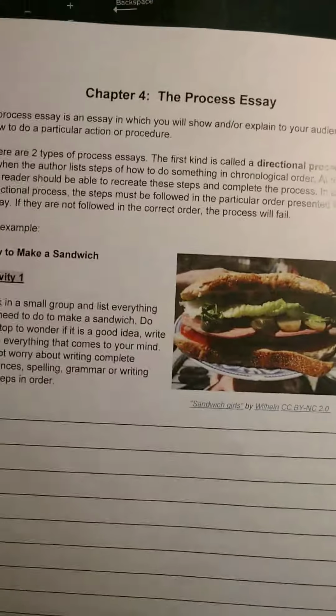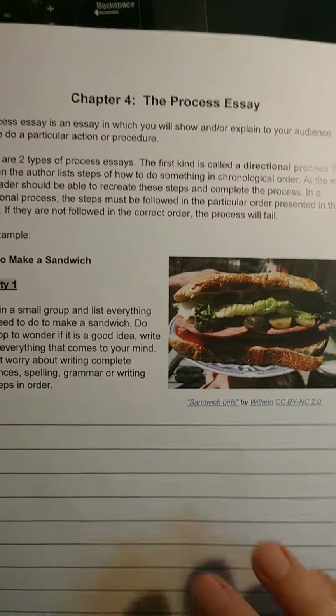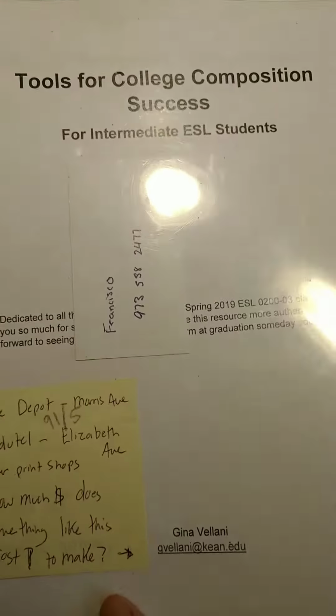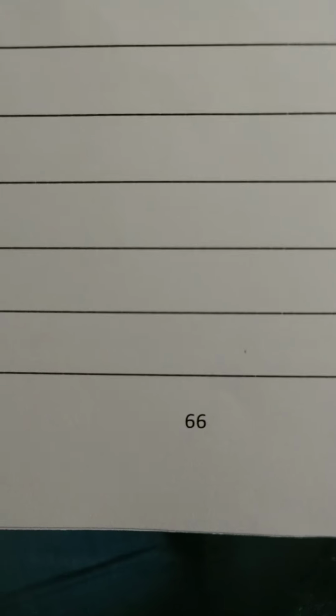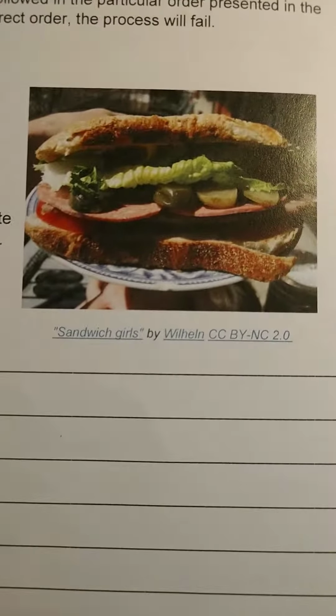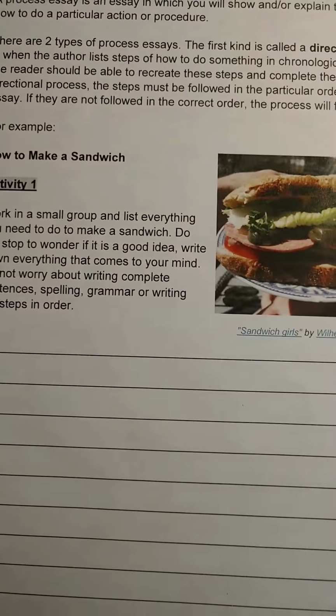So first of all, what is a process essay? You can turn to chapter 4 of your writing book, the process essay. So it's this book here. And turn to chapter 4, and that's page 66. And here we have a beautiful sandwich. Looks amazing.